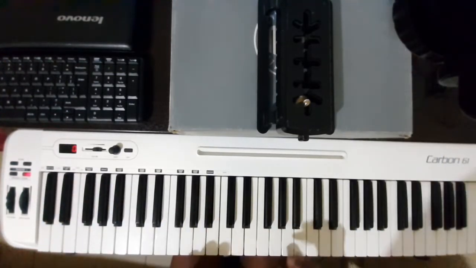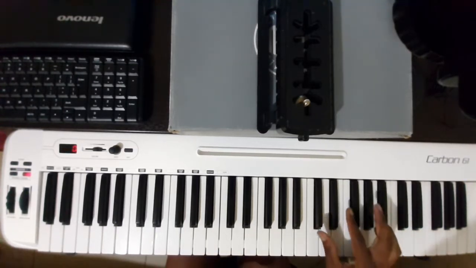To play, so that's it. Okay, breaking it down, okay, right hand first, then coming to the left hand.